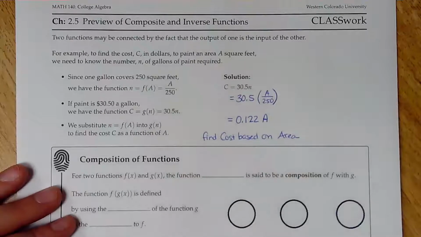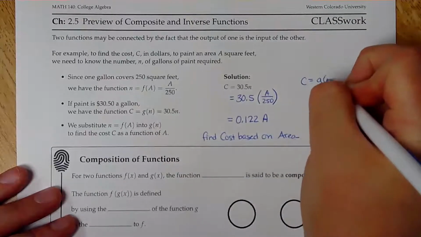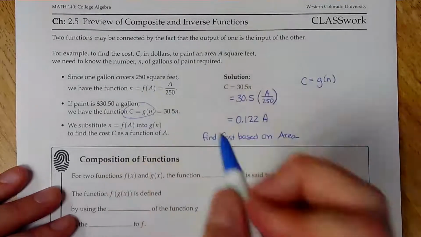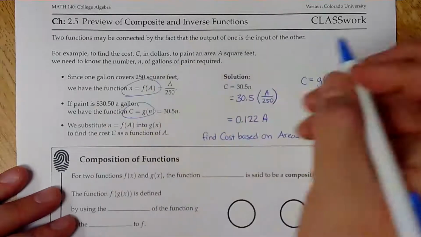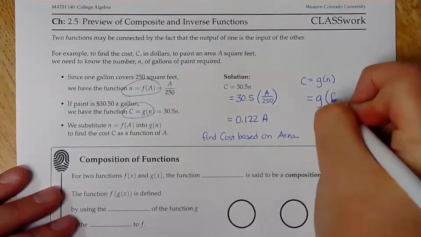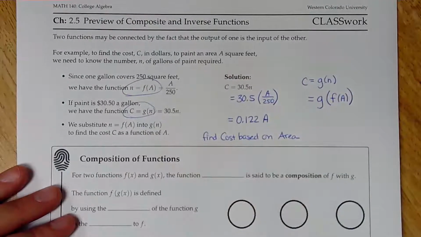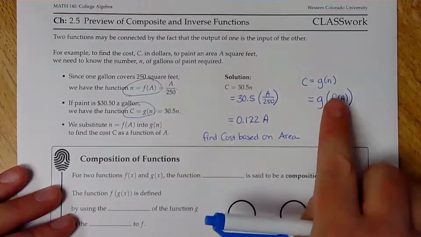Notationally, we know that C is equal to g of n, and we know that n is equal to f of a. So this is really g of f of a. We have our functions composed, or some people call it nested together, and this is what we're going to look at.